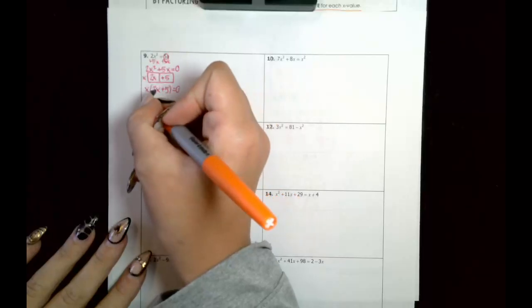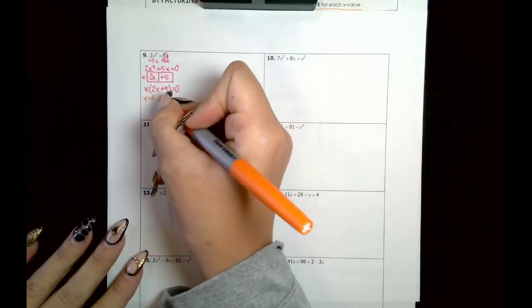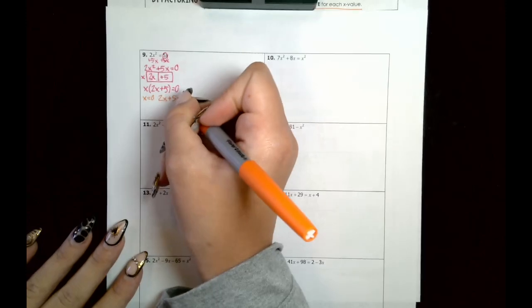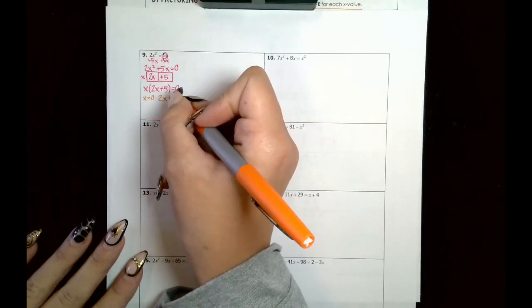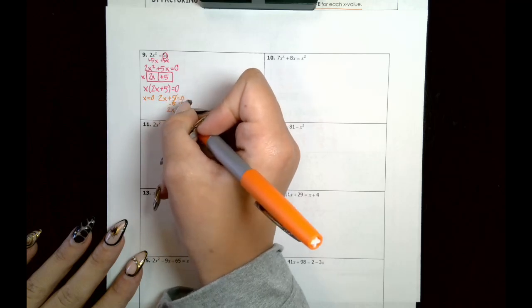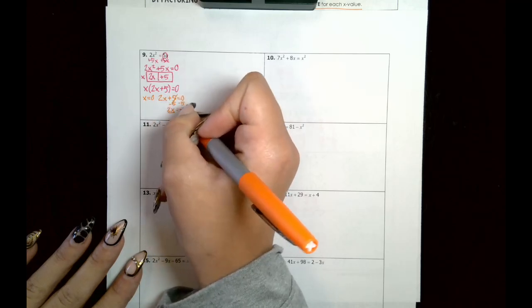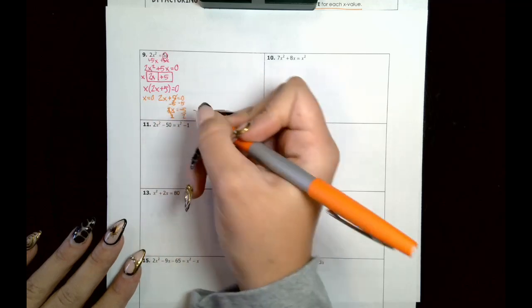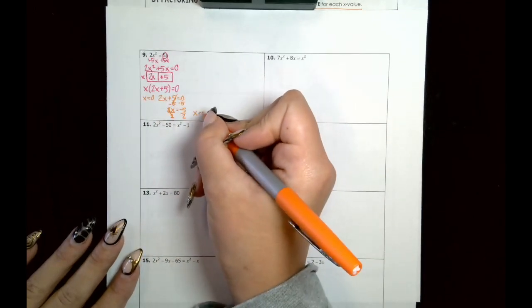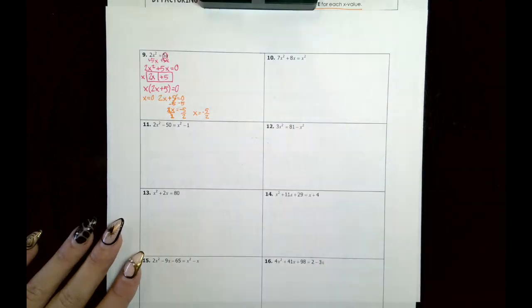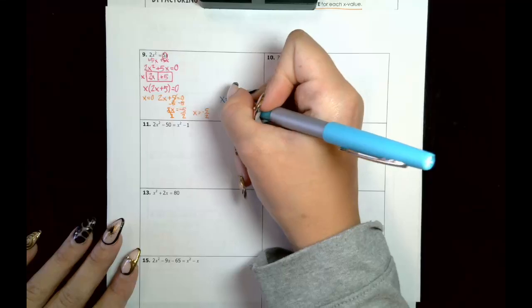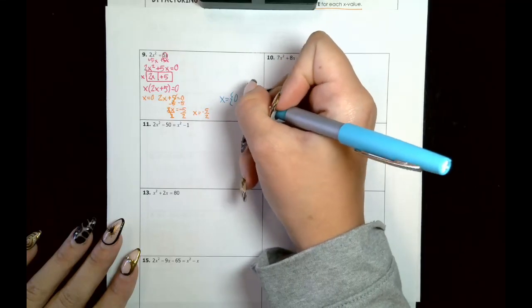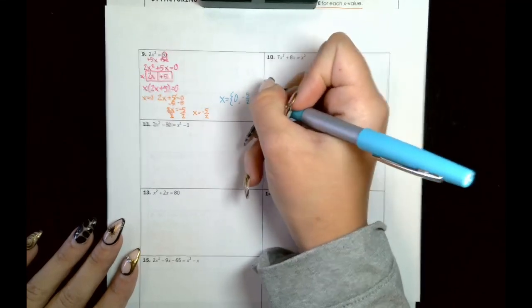So then we set both of these equal to 0. So x is going to equal 0, and 2x plus 5 is going to equal 0. So that's already good. So we just need to subtract 5 from both sides. 2x equals negative 5. Divide both sides by 2. And x is going to equal negative 5 over 2. So our solution set is x equals 0 and negative 5/2.